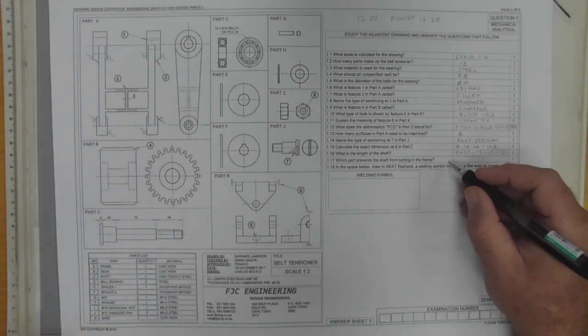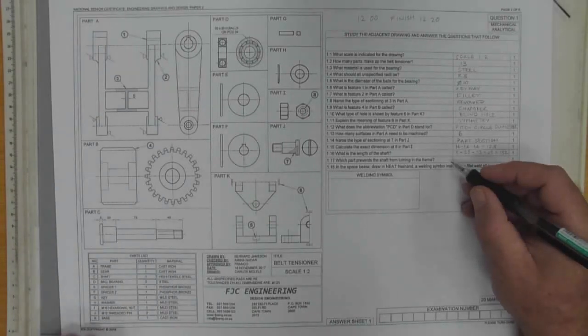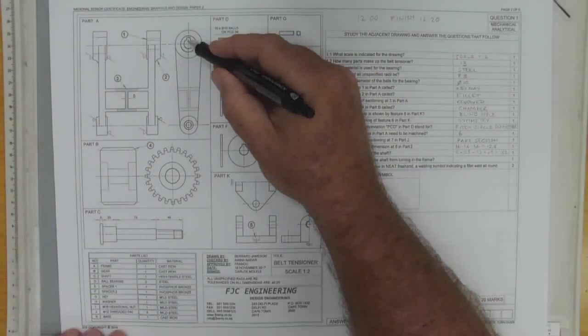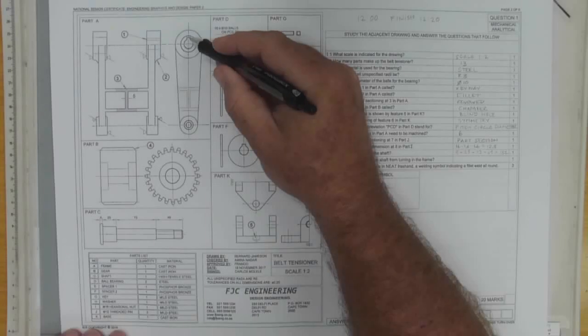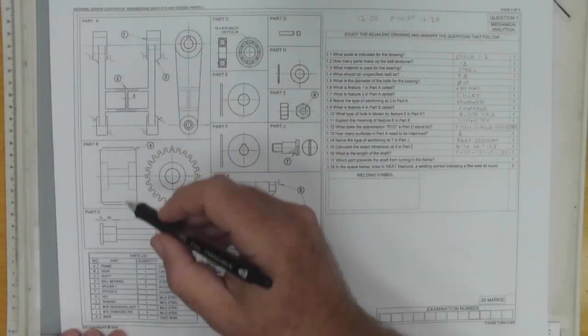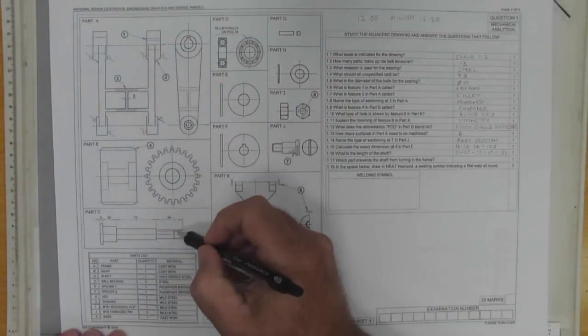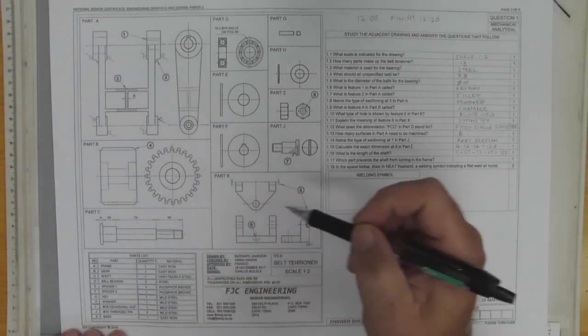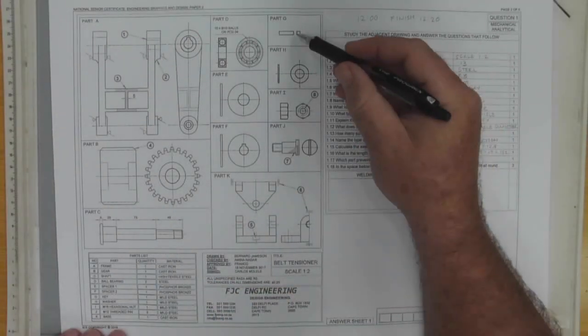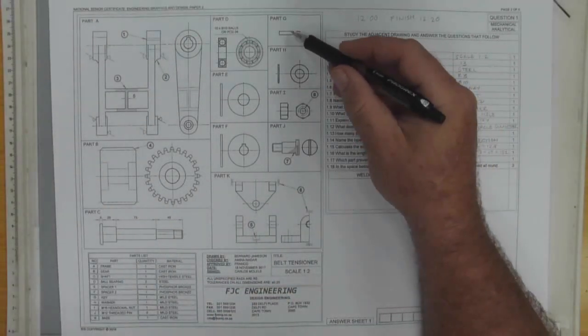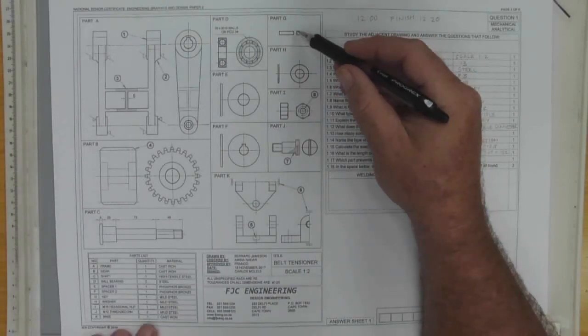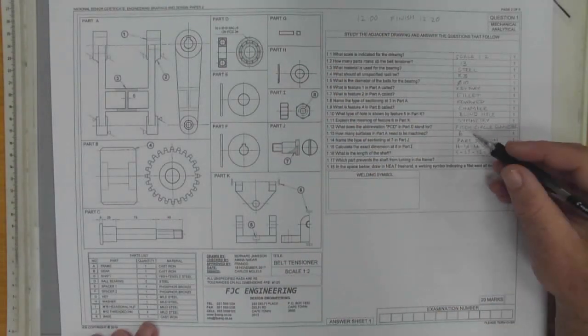Which part prevents the shaft from turning in the frame? So anything here, sometimes it helps turn, sometimes it doesn't. So when the shaft fits in, we've got this little aspect here, which is the keyway. So the part that's going to prevent it from turning will be part G over here, which is the key.